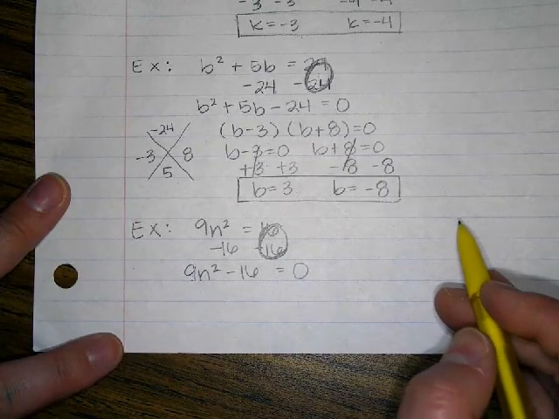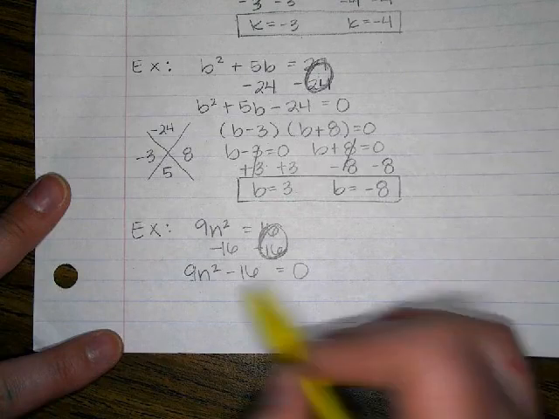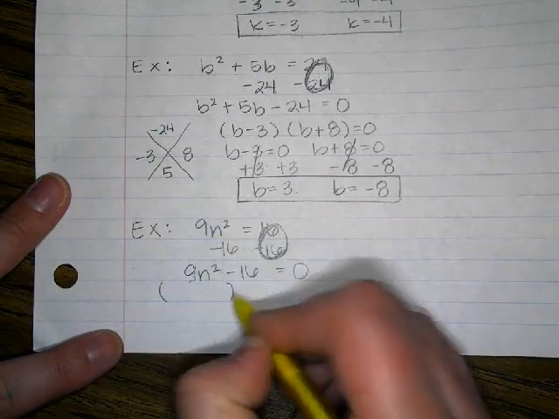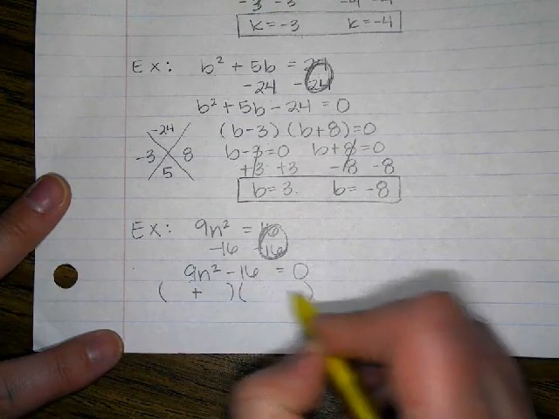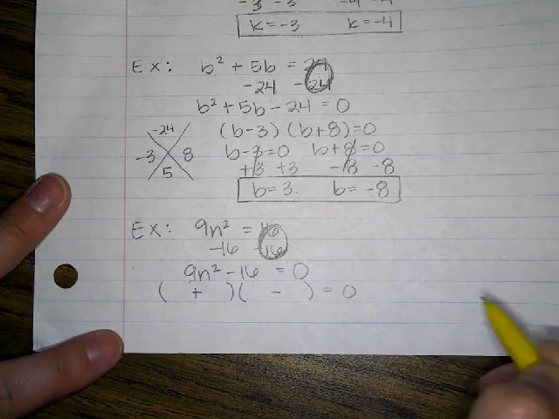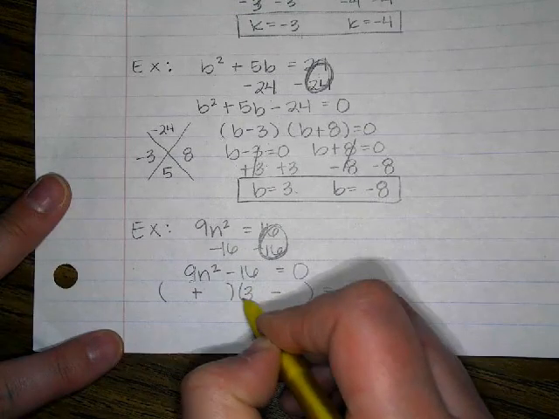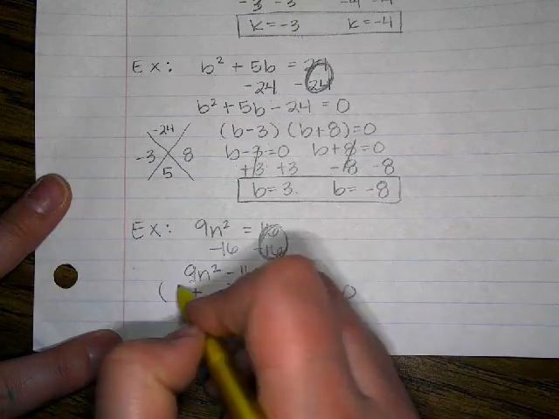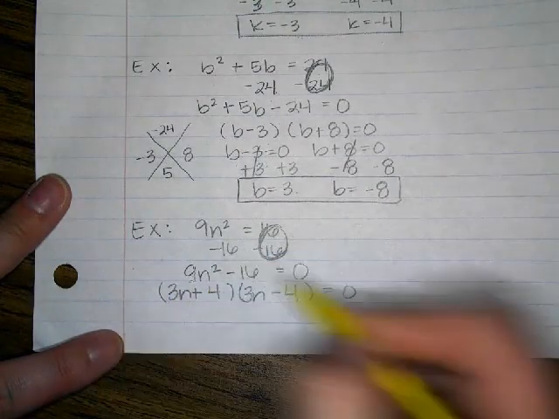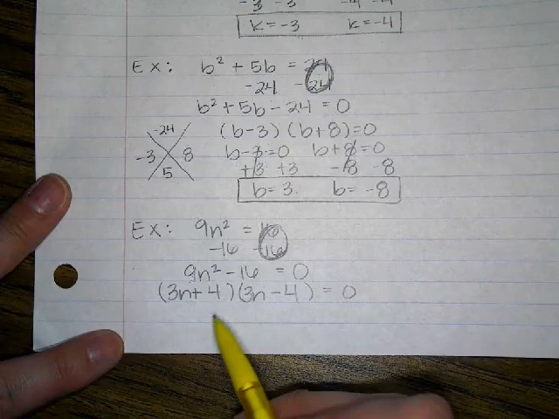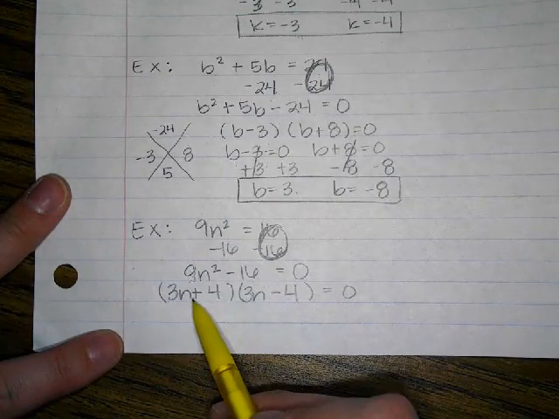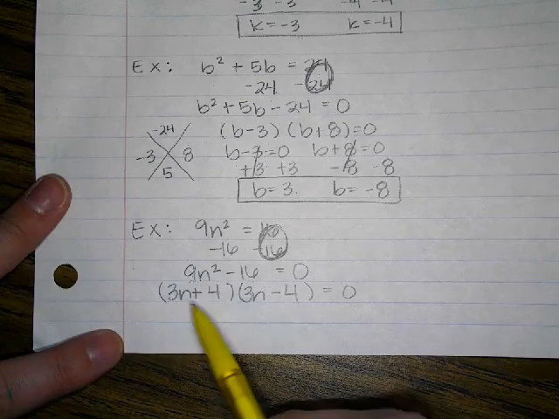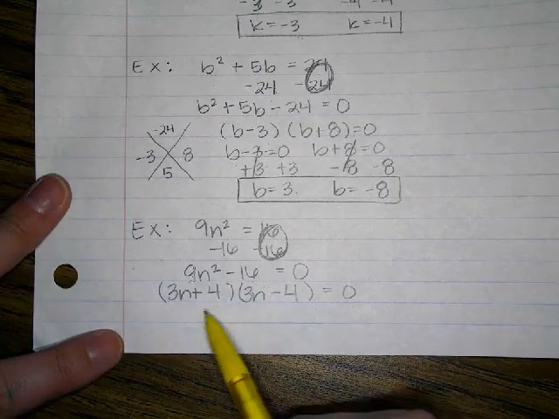This would be 3 and this would be 4. Okay, so we're going to do two sets of parentheses, okay? And Caitlin said 3n minus 4. What's the other parenthesis? 3n plus 4. Now, this is the first problem we've had where the parentheses look like this. The other parentheses didn't have a number in front of the n. So for this one, we're actually going to do the work to solve it to see what happens when there's a number in front of the n.